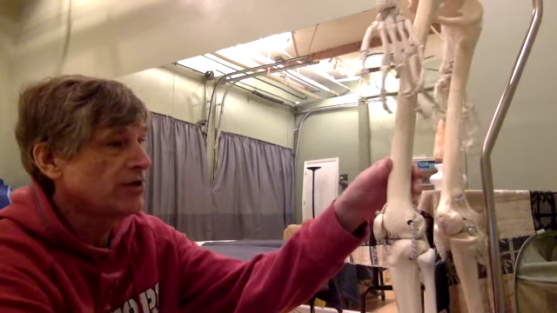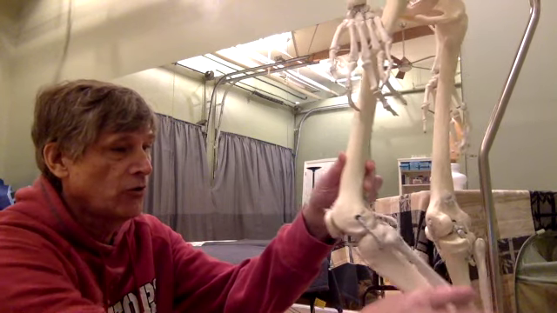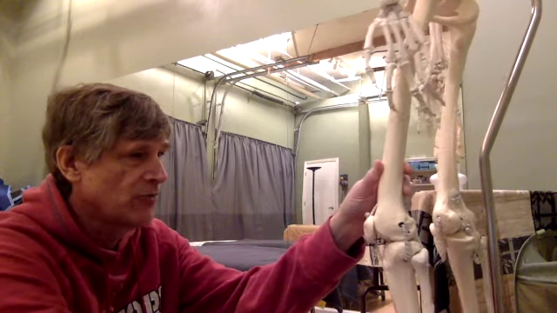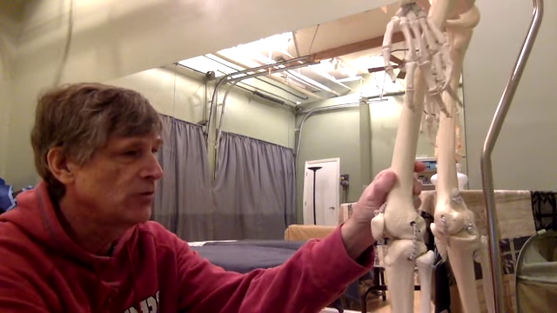The knee is a very simple hinge joint. As you can see, it hinges backwards to bring the lower leg and the foot back, and then it straightens out again to bring it forward. That's the primary motion of the knee joint. There's a very tiny bit of movement in the other direction, which we call hyperextension.